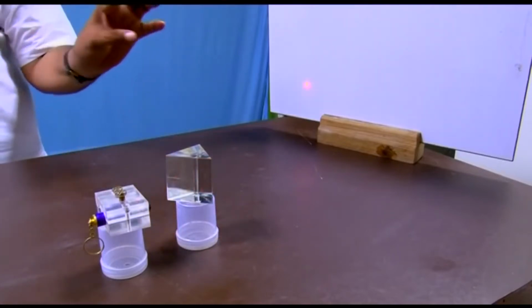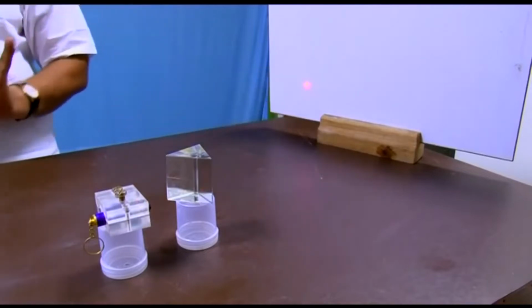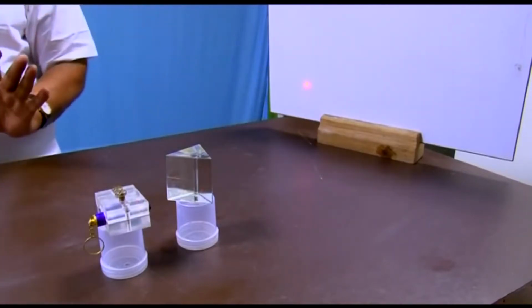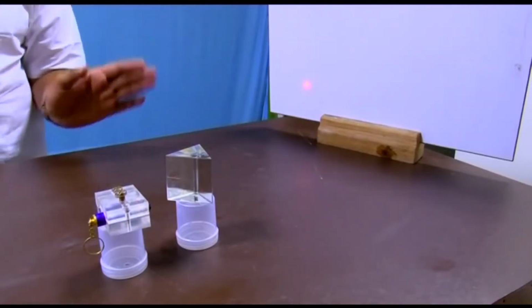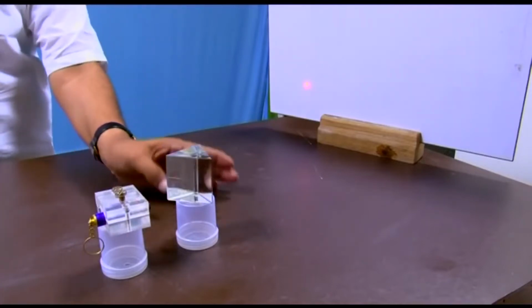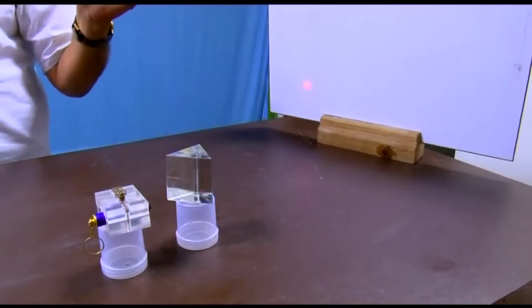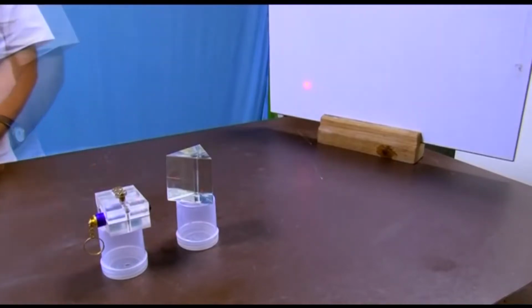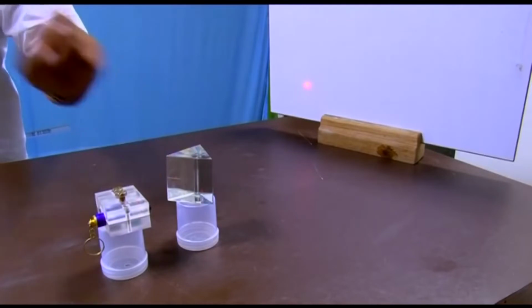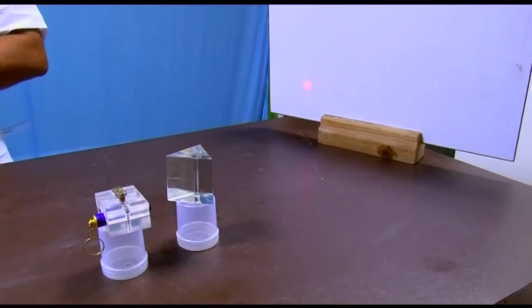This is the minimum deviation which will always be there. I can increase the deviation by rotating this prism, but I cannot decrease the deviation. This is minimum deviation. Do you have a prism in your house?